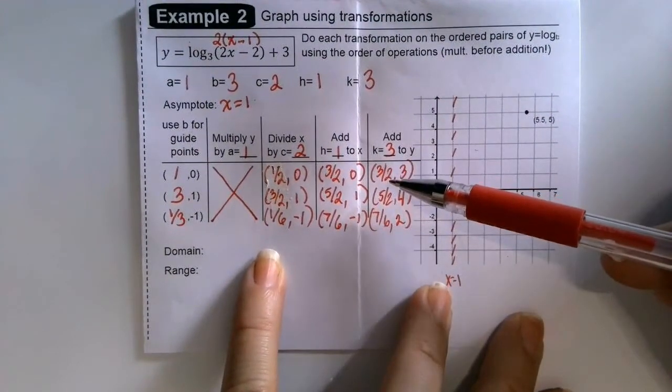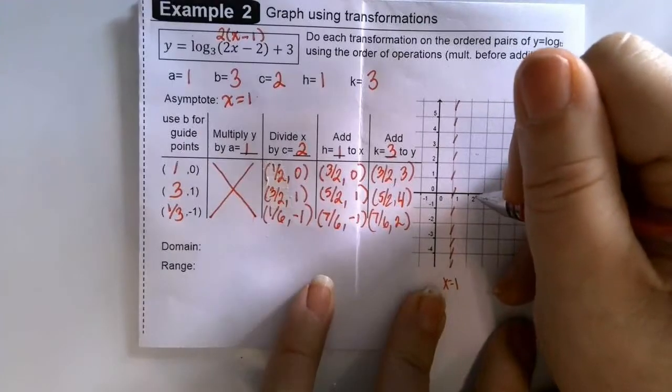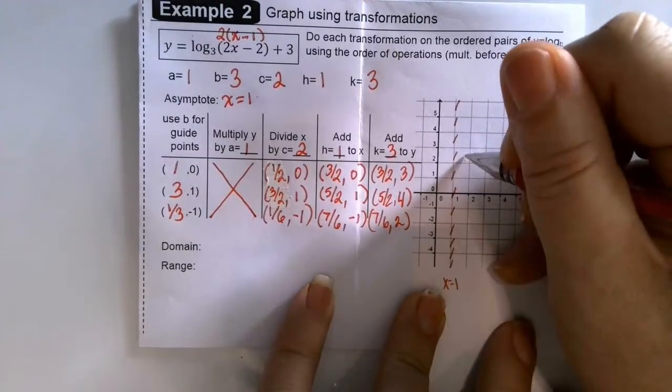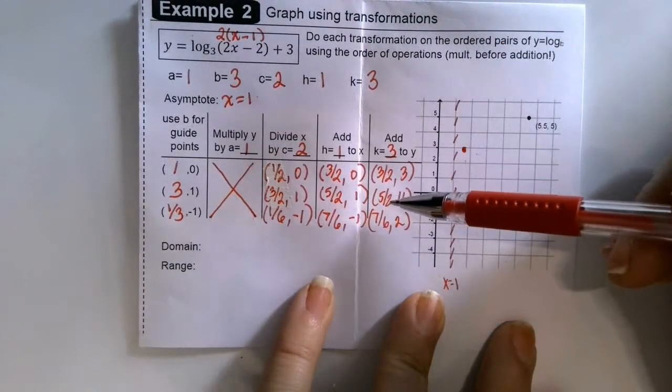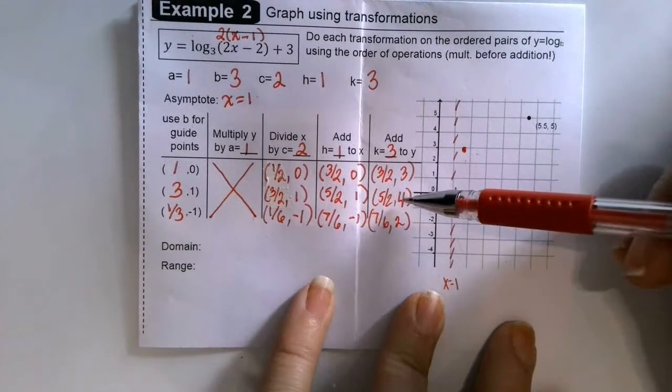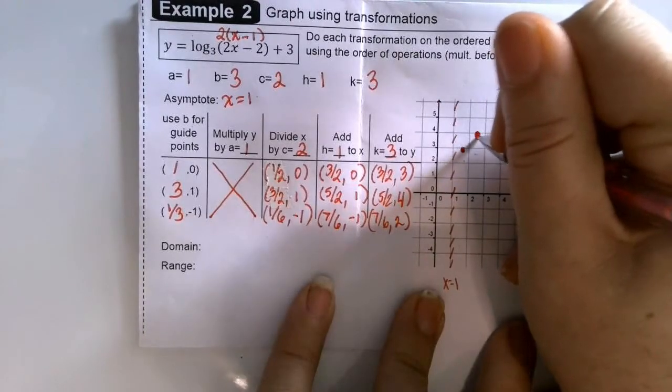So 3 over 2 is 1.5. So we'll go over to 1.5 and then up 3 units and plot that point. And then we go to 5 over 2, which is 2.5, and then up 4, and we plot that point.